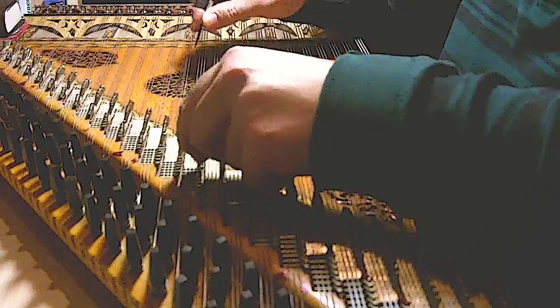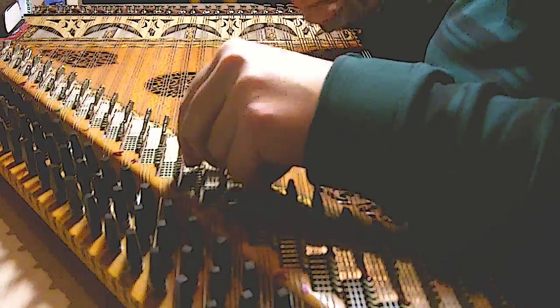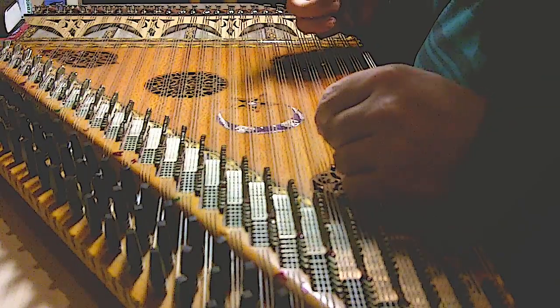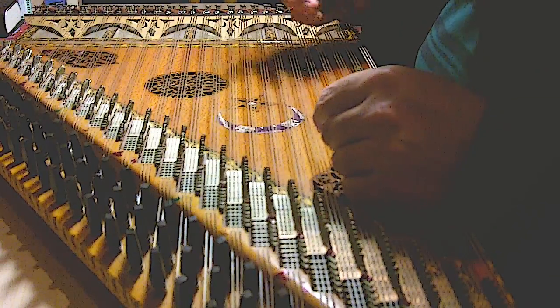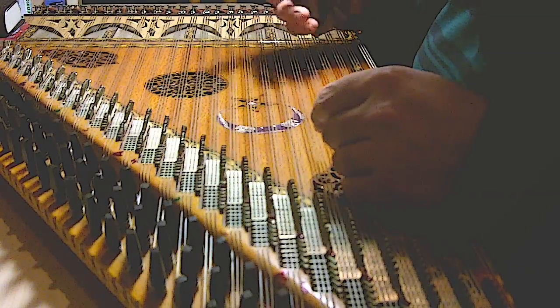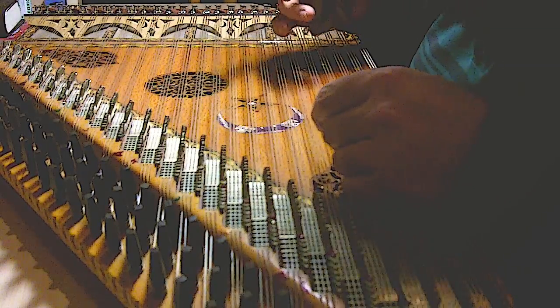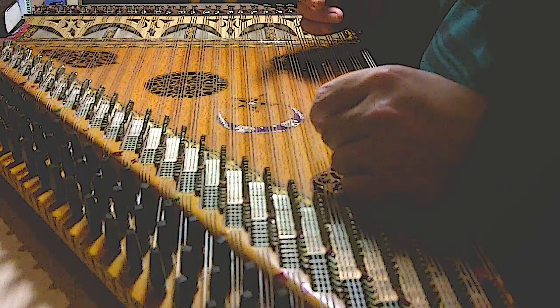And in descent, of course, these are quite exaggerated and stretched out performance techniques that can be achieved on the 79 tone Qanun.